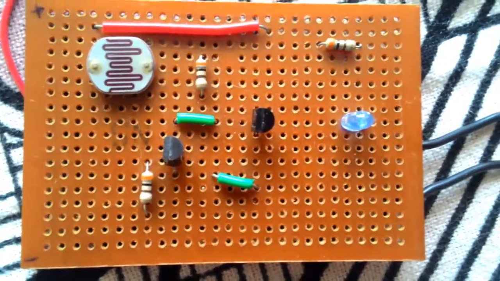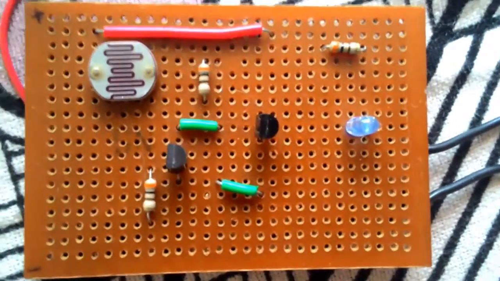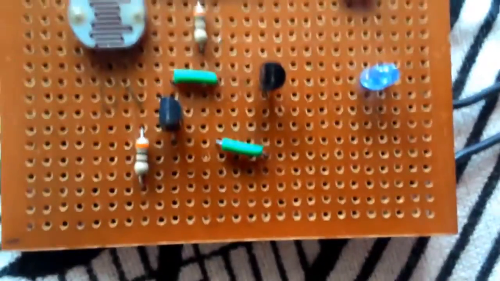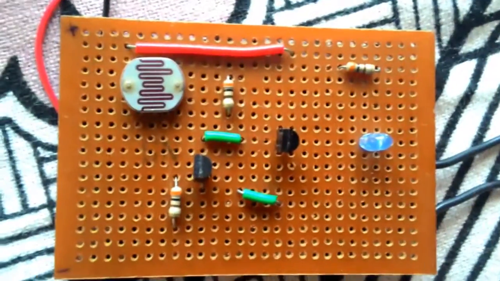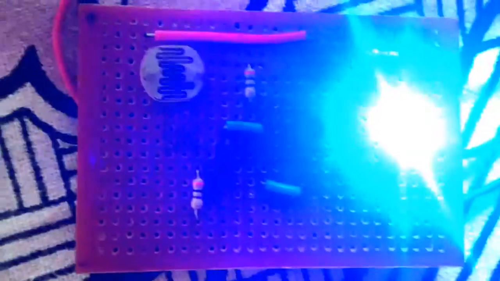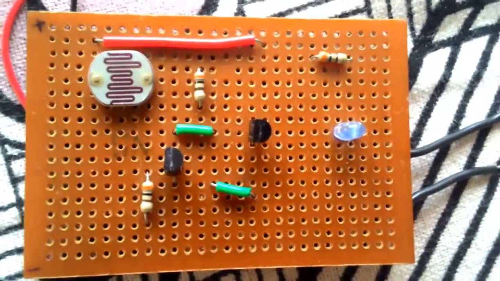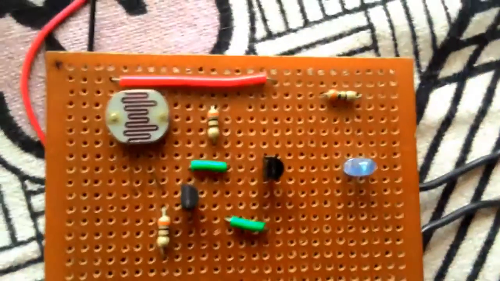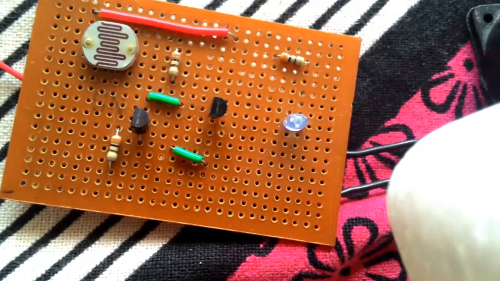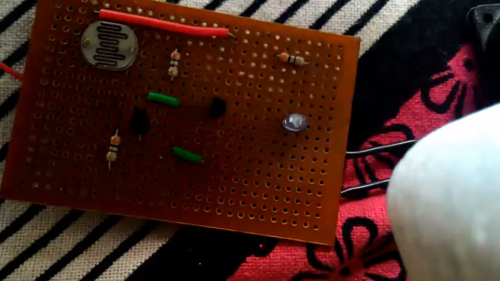How does it work? Darkness is coming on the LDR. You can see the darkness on the LDR. That's why the LED is on automatically and the speaker is buzzing. Whenever light falls, the LED is in the off state. In the daytime the LED is not on, at night time the LED is on. That's why we can save power. Okay, the street light project is completed like that.